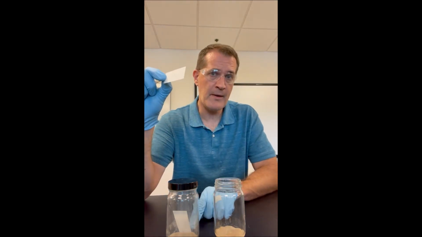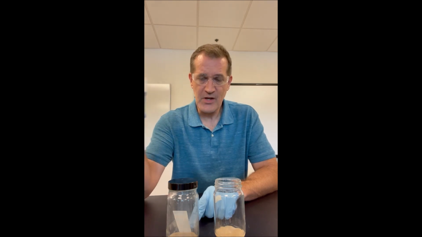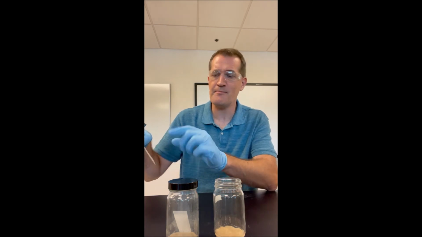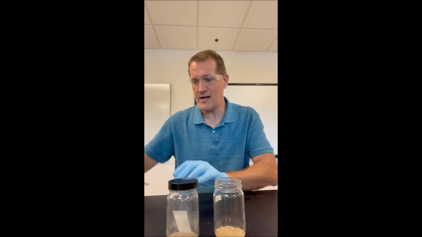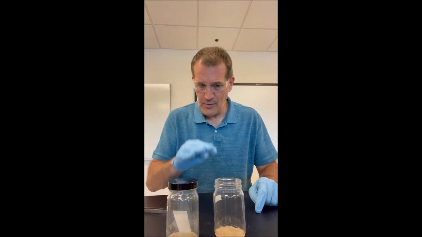And then once this is done, I'll dry the other one, and then I'll show you what these will look like under the UV lamp. You've already seen what they look like previously under the UV lamp with all the spots at the bottom, and now you'll get to see what they look like after the solvents have gone up through the TLC plates, all right?